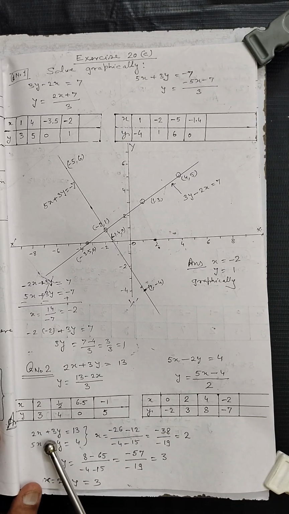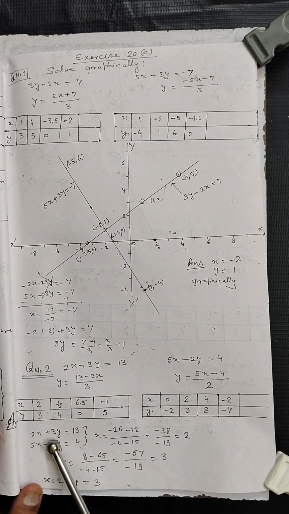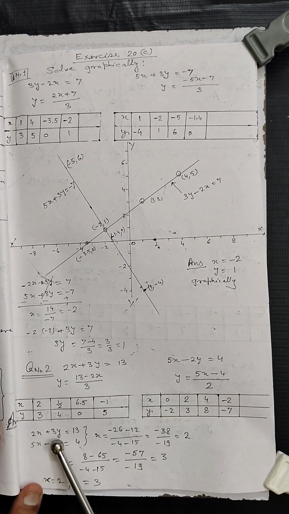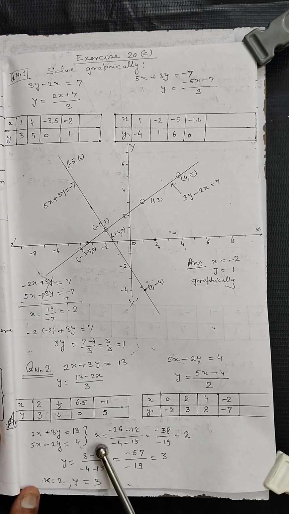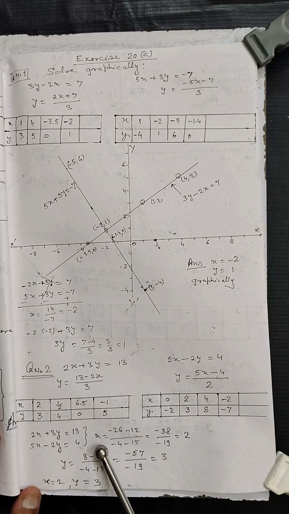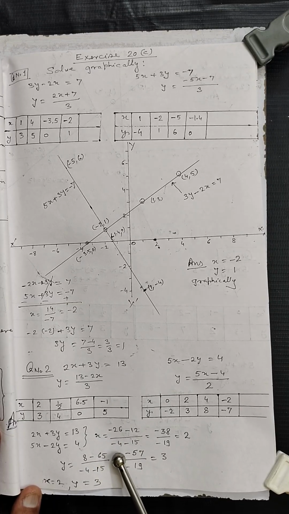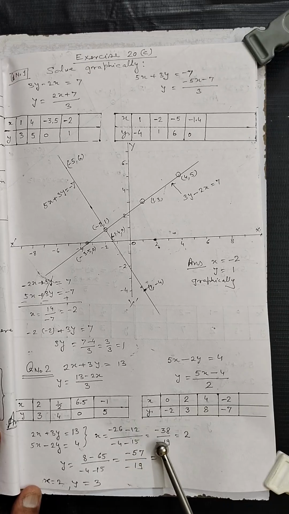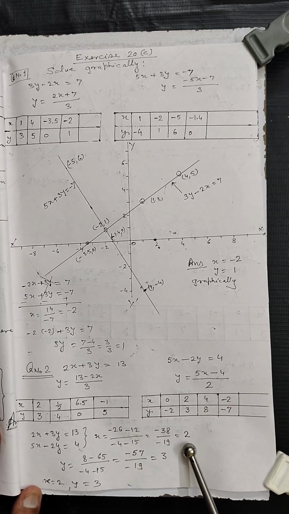Now if you want to have the mathematical solution, you see, I have written here 2x plus 3y is equal to 13, 5x minus 2y is equal to 4. By cross multiplication I have written here x is equal to (minus 26 minus 12) whole divided by (minus 4 minus 15), that will be equal to minus 38 divided by minus 19, and it will be 2.